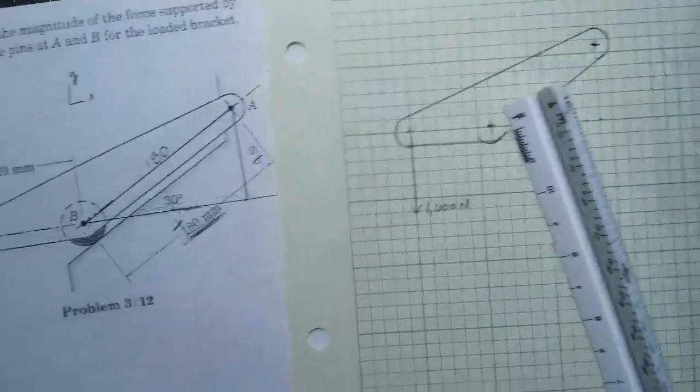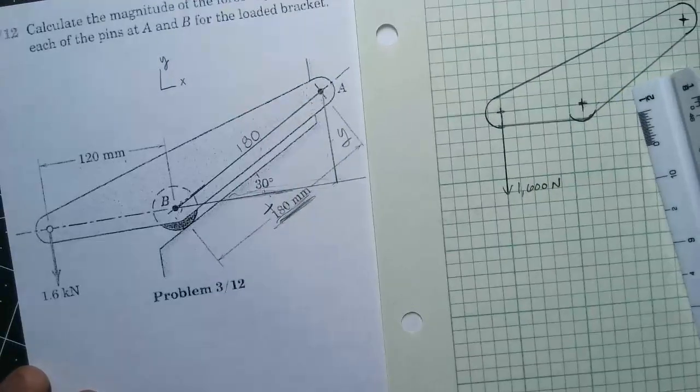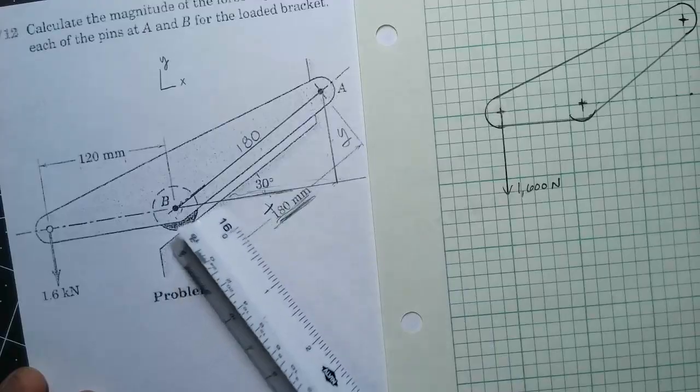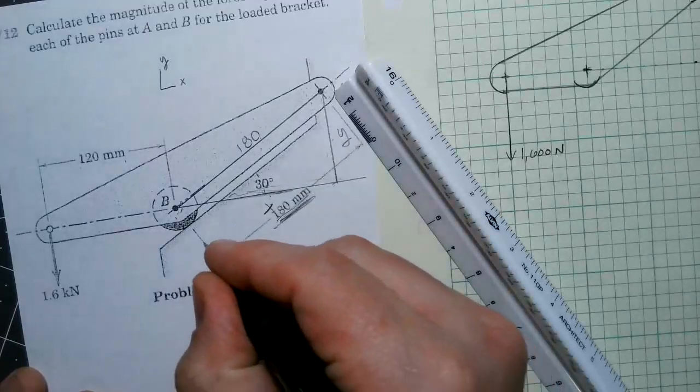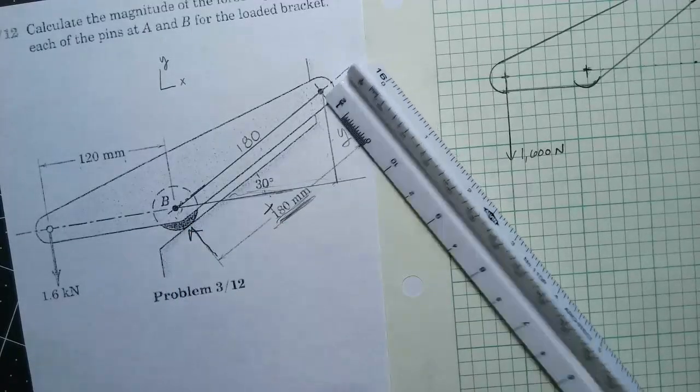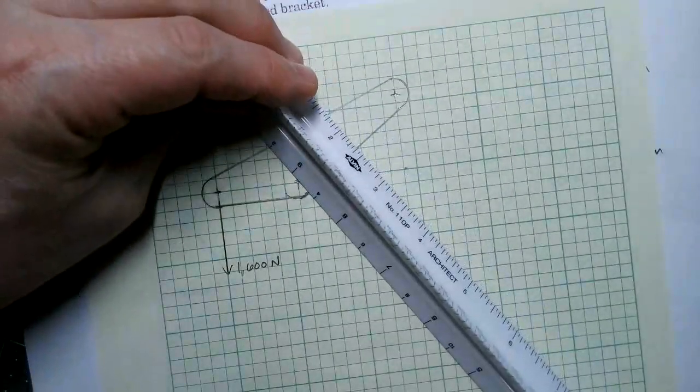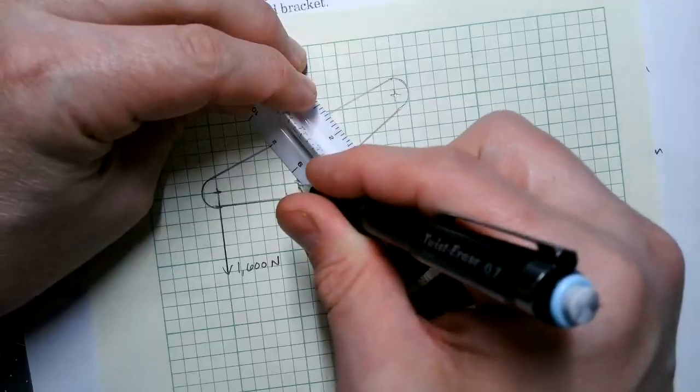Now, take back a look at the picture from the problem again. This is at a slope of 30 degrees, right? That means you're going to have a reaction coming in like this. So draw that on our free body diagram. That's about 30 degrees.